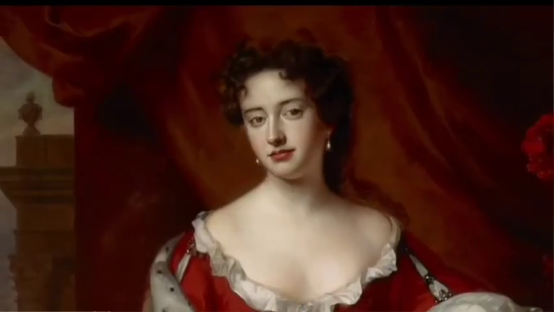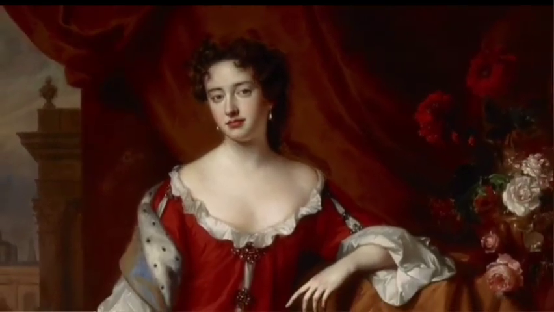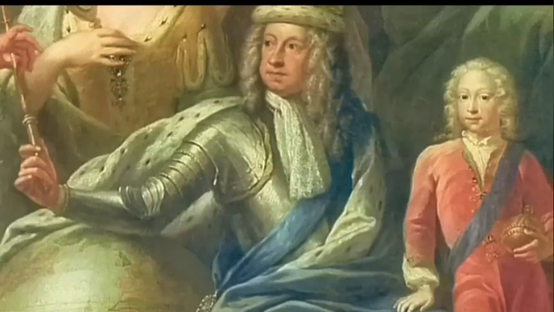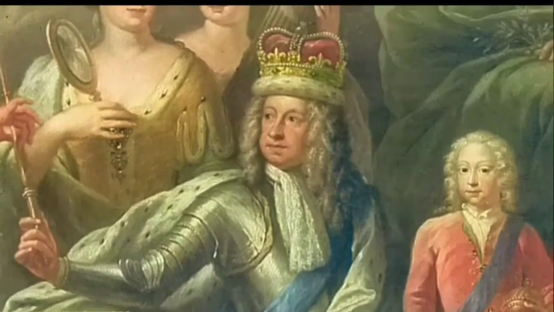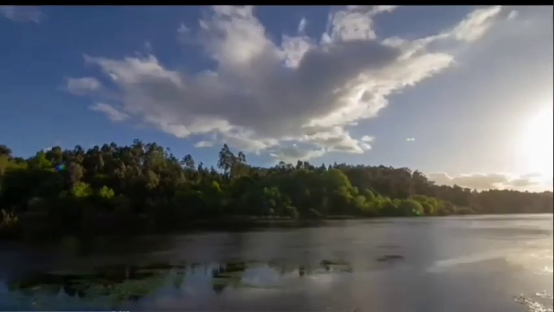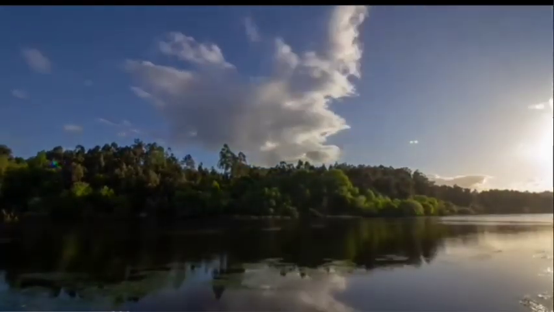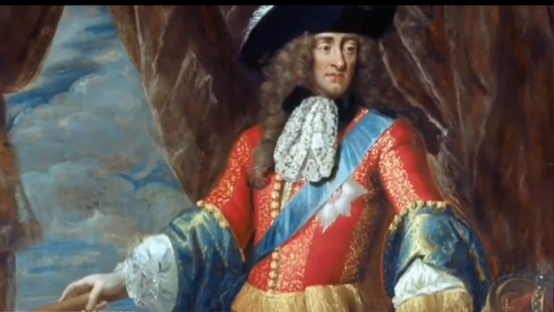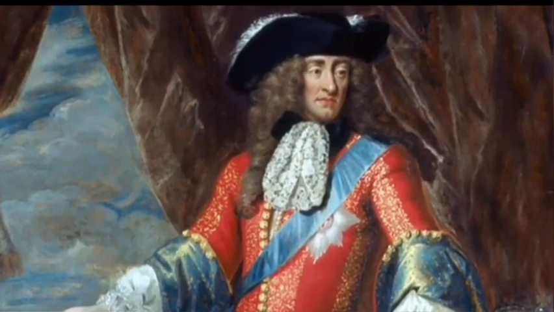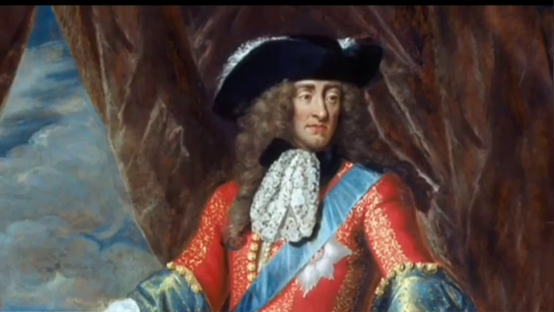After William's death, Mary's sister Anne reigned as queen until 1714, when the throne was passed to King George I of the House of Hanover. Over the coming years and decades, there were multiple instances of Jacobite revolt, with an overarching aim of these revolts being the restoration of the House of Stuart to power.